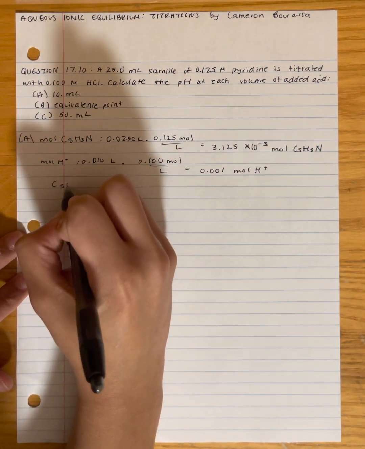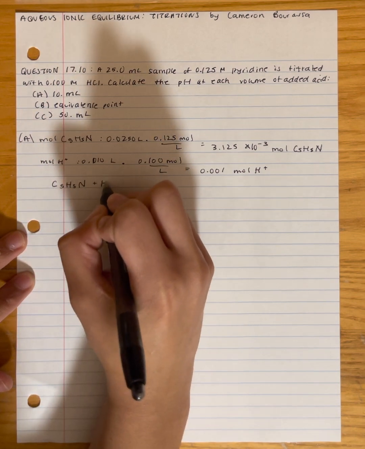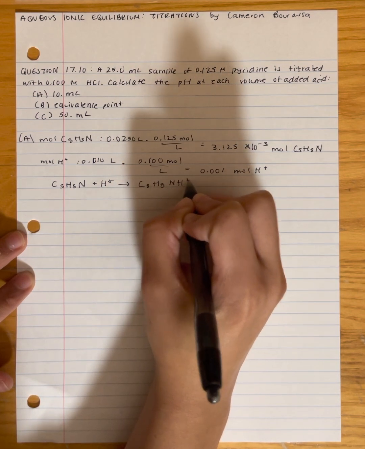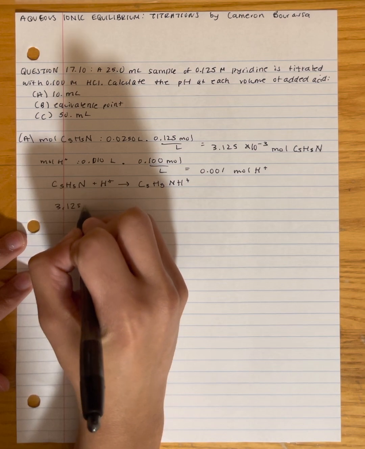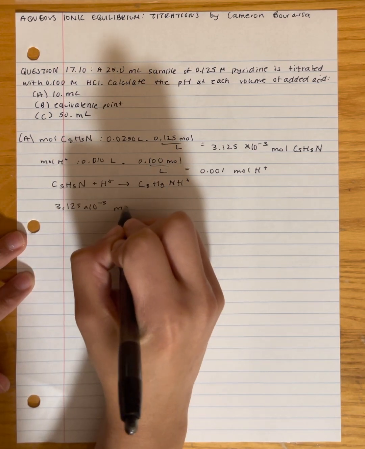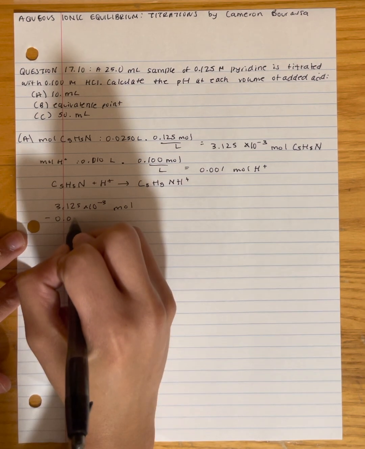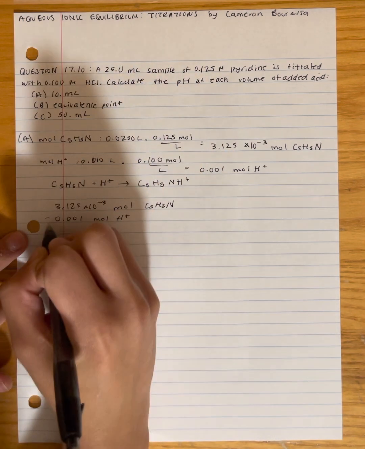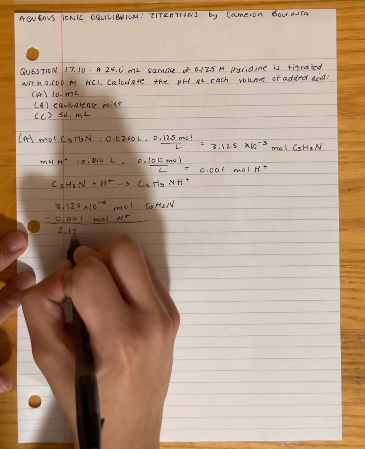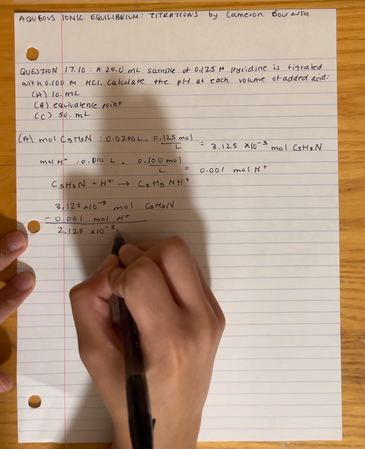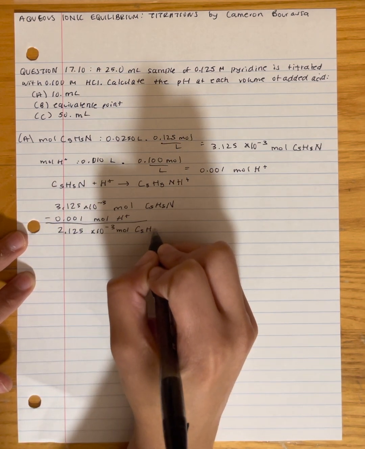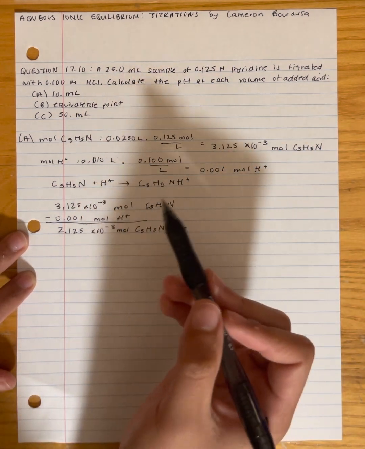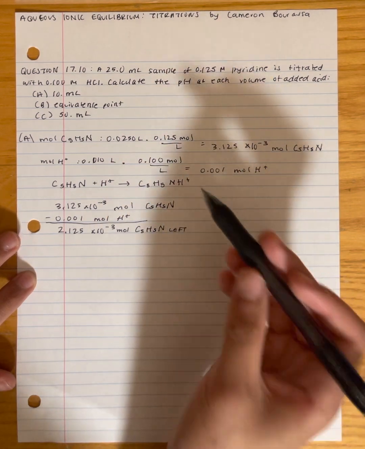The reaction that happens during this titration is the pyridine reacts with the H+ to yield the conjugate acid, which is C5H5NH+. So the 3.125 times 10 to the negative 3 moles of pyridine reacts with the 0.001 moles of the H+. So we can subtract the two to get 2.125 times 10 to the negative 3 moles of pyridine left. As you can see from the equation, for every mole of H+ added, the same number of moles of the conjugate acid is created.